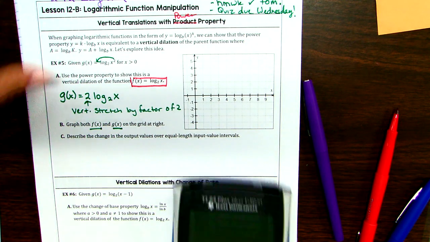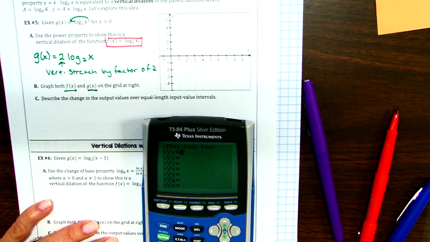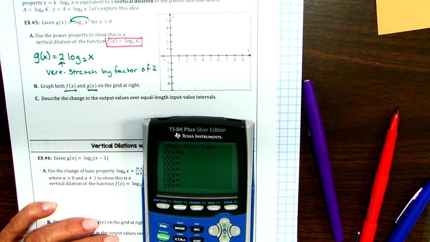So in our calculators, go to your y equals. Actually, I would just clear the RAM at this point, 2nd plus 7 1 2, because a lot of people have been playing with it. And let's go ahead and start with the parent function: math, alpha, math, 2, and x.